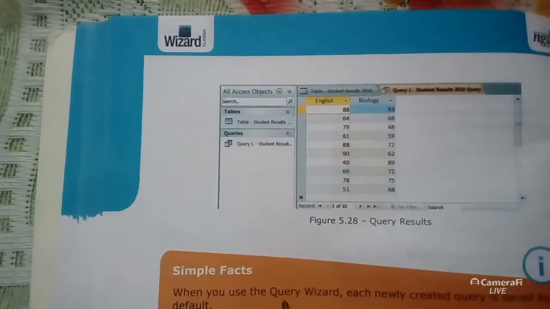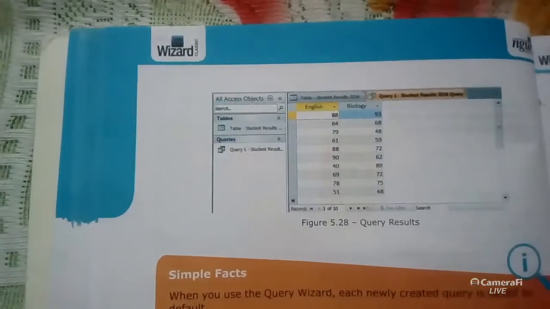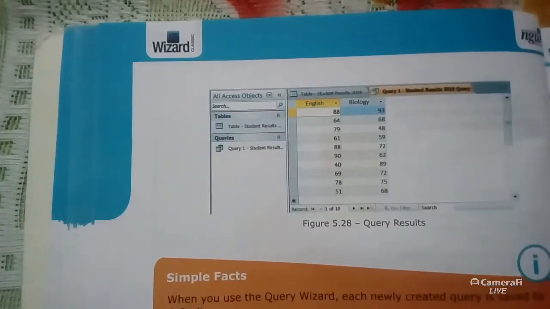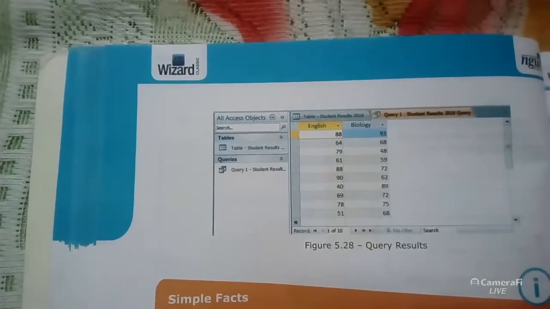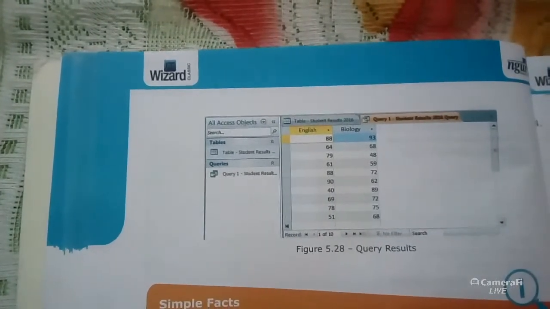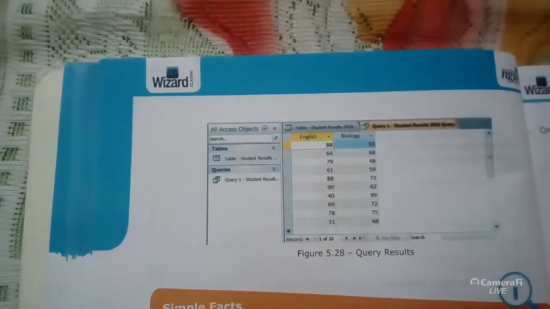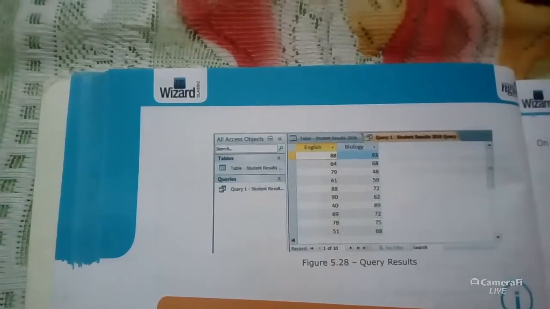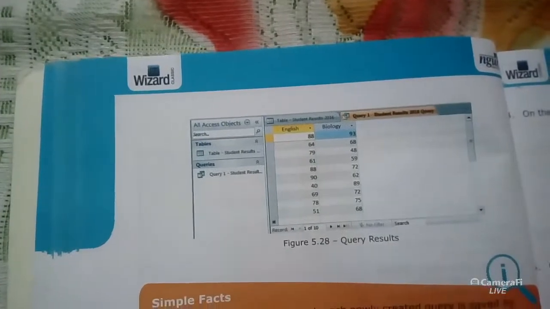Okay, simple fact, when you use the query wizard, each newly created query is saved by default. That means when you created a query, you can find the file saved in a new name. Okay, that is using query. Now creating queries using query design.